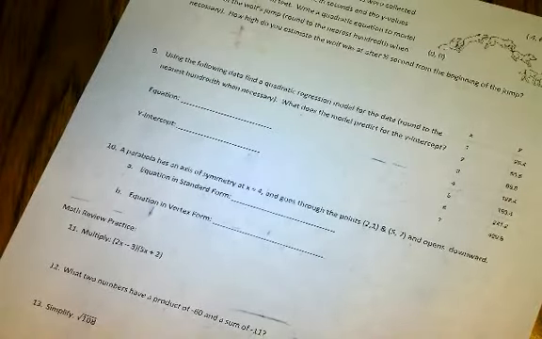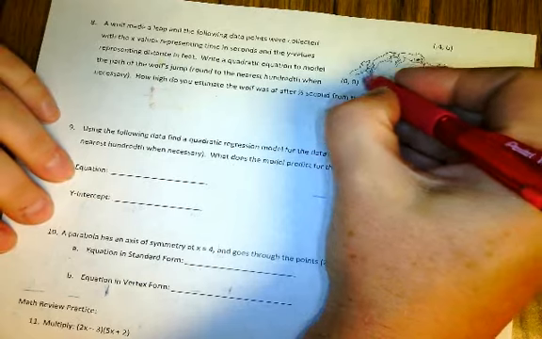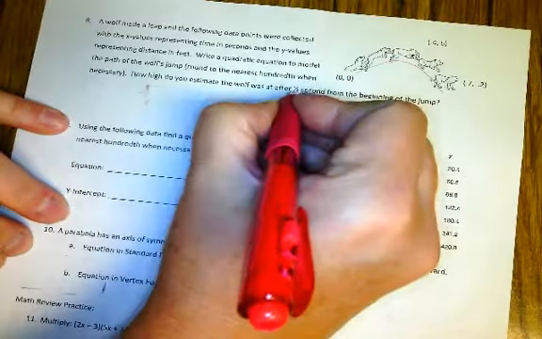Okay, on the back. So this one here, it looks like it's actually going to be a quadratic regression. Now, notice they gave me 3 points. So it says a wolf made a leap. A wolf made a leap, and the following data points were collected with the x values representing time in seconds and the y values representing distance in seconds. Write a quadratic equation to model the path of the wolf's jump, round to the nearest hundredth when necessary. How high do you estimate the wolf was after half a second from the beginning of the jump?